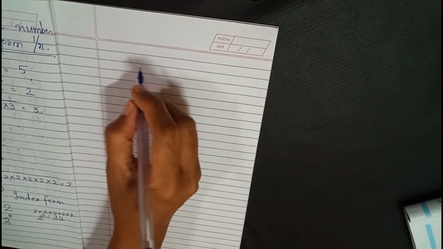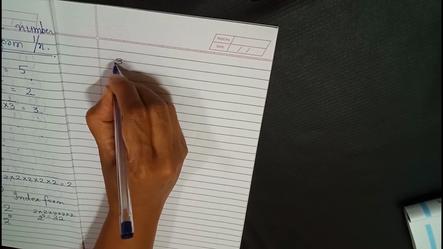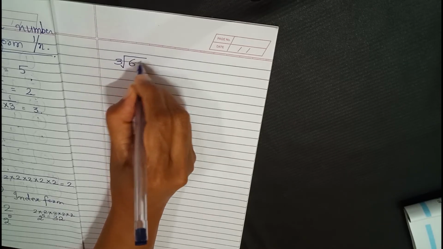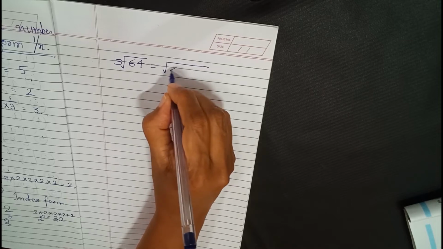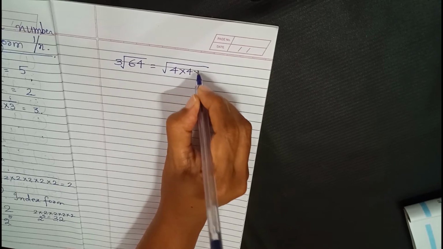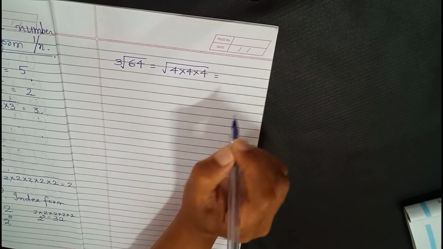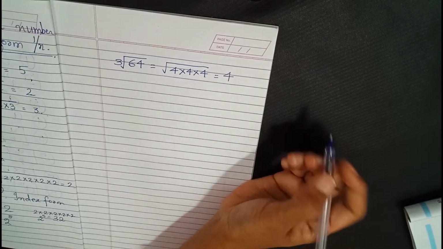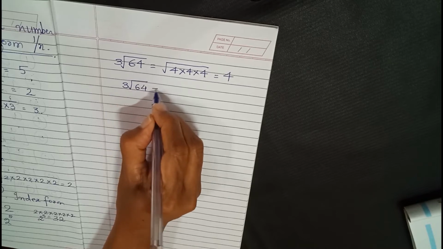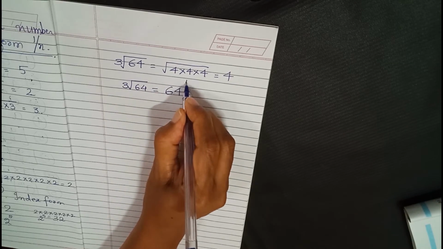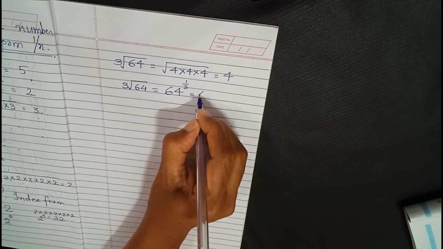I'll just take one more example and explain to you. For example, let us say the cube root of 64. That means dividing 64 into 3 parts. 4 4s are 16, 16 4s are 64. So the answer is 4, right? So it can be written as cube root of 64, or 64 raised to 1 upon 3, which is nothing but 4.